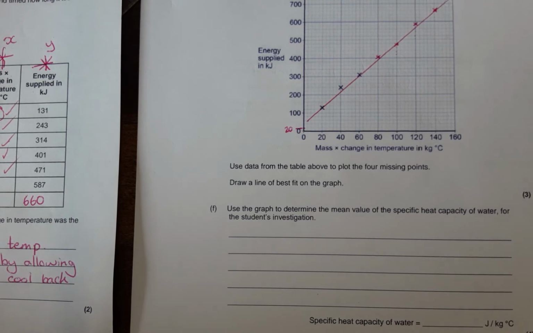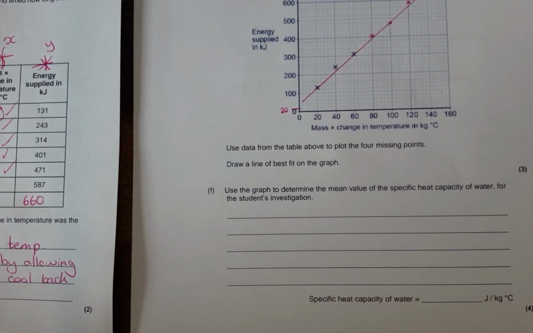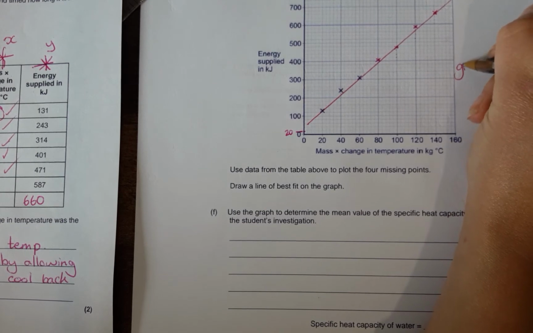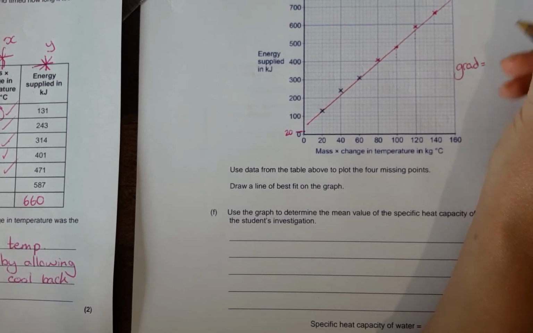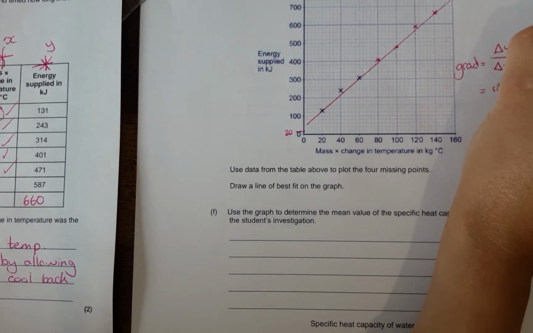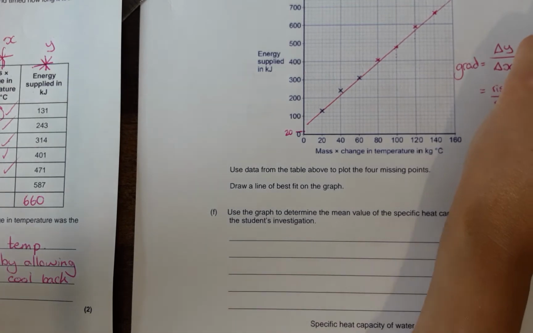So use the graph to determine the mean value of specific heat capacity of water for the student's investigation. So from maths, in order to do a gradient, it should be the change in y divided by the change in x. Or you might know it as rise over run.